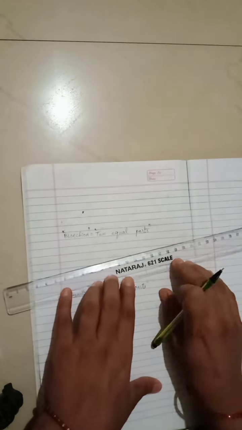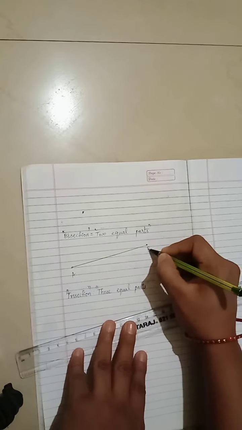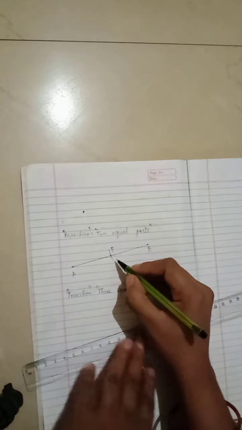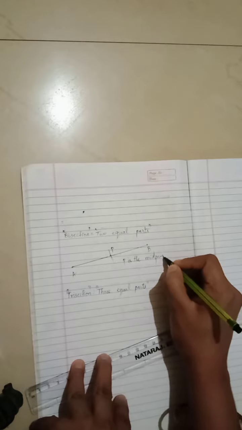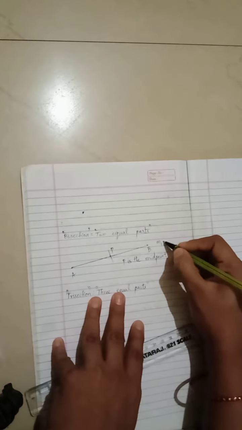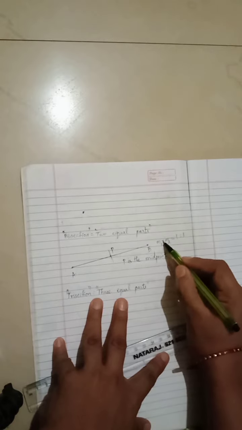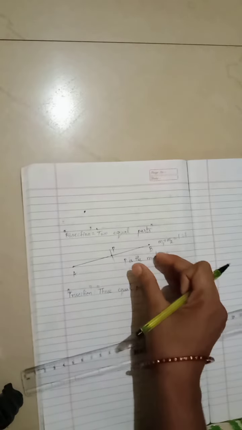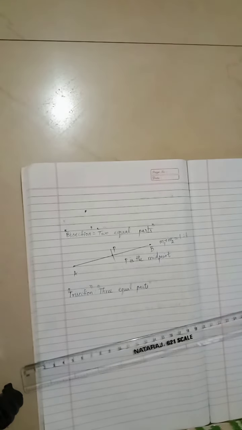So bisection means two equal parts. This is a line segment A, B. So P divides the line into two equal parts. This is the point P. So what does this mean? P is the midpoint. As we have already seen, the ratio for a midpoint to divide a line, given line segment AB, will be 1 is to 1, because the distance between AP and the distance between PB will be the same. So M1 is to M2 will be 1 is to 1.